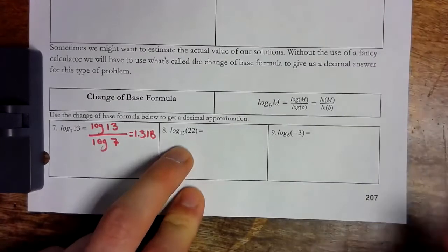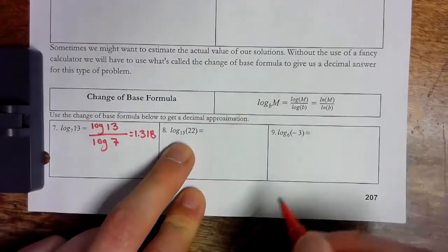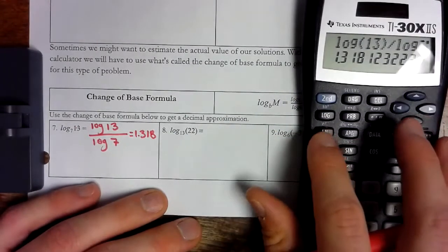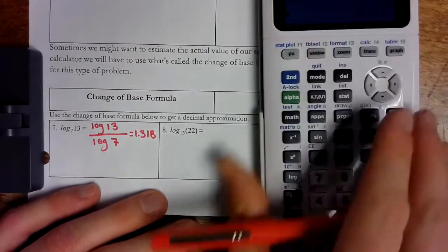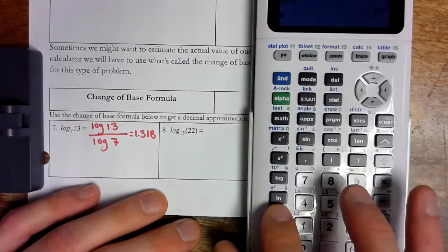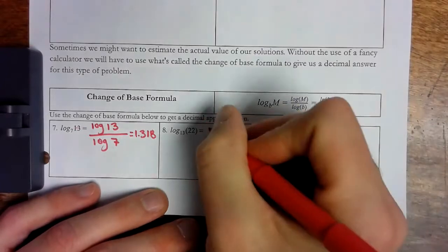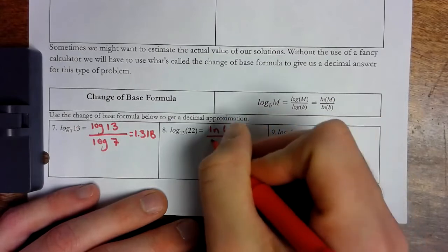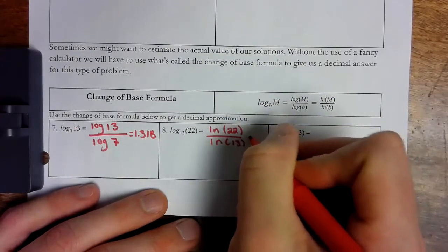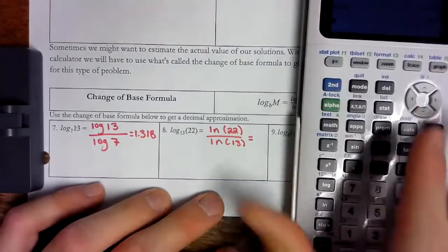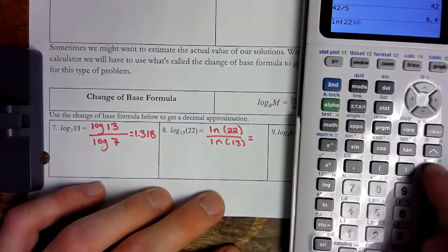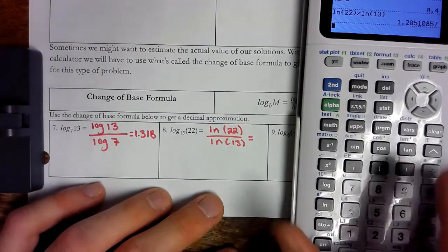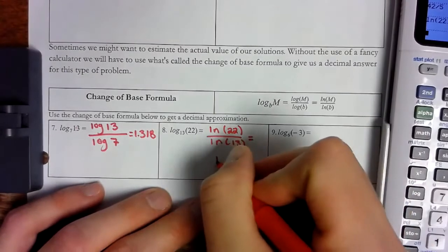Let's just go ahead and do one more. So if I'm trying to find this, why don't I use natural log this time? It doesn't matter. We can use any of them. All calculators, so scientific, have a natural log button, that ln. The graphing calculators also have an ln button, new and old. So I'm able to take natural log of what I'm taking the log of, which is 22, divided by the natural log of the base, which is 13. And so I can do that in my calculator. Natural log of 22 divided by the natural log of 13, and it gives me 1.205.